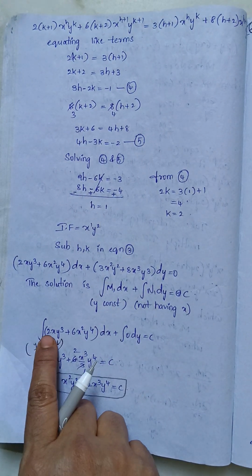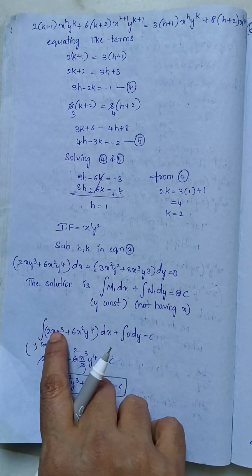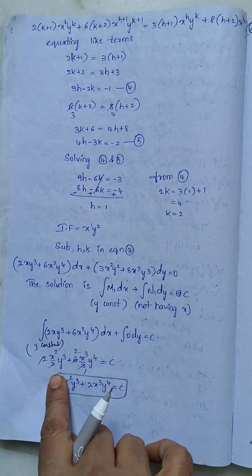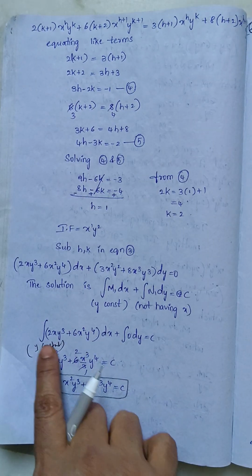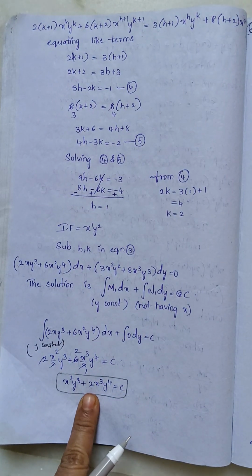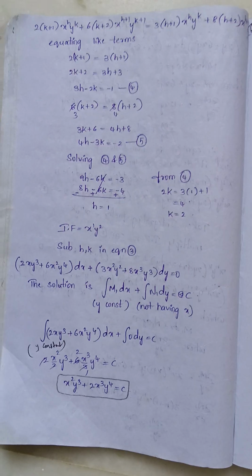Again y constant means 2y cube is constant as it is, and integration of x means x square by 2. Similarly 6y power 4 is constant here, and integration of x square is x cube by 3. Then we are getting the required solution.